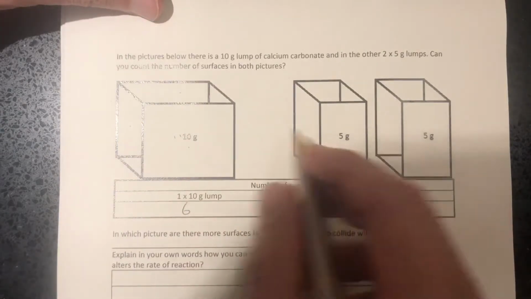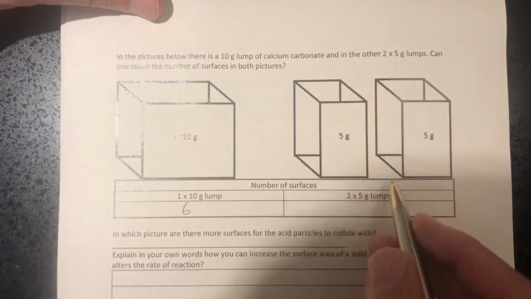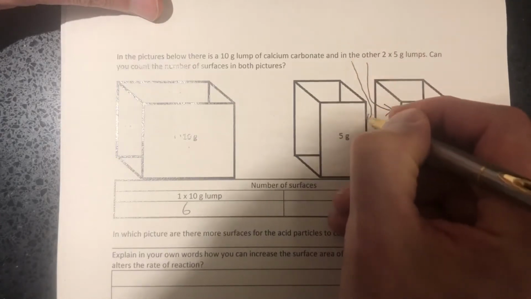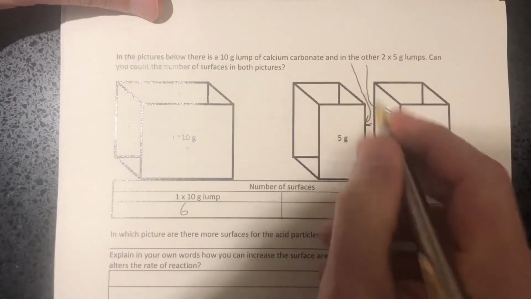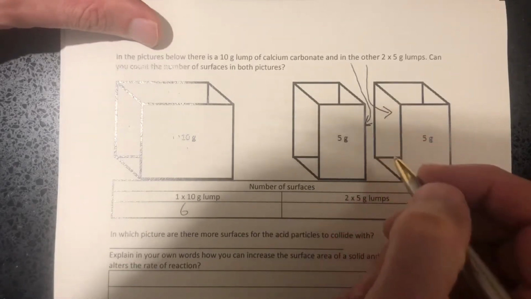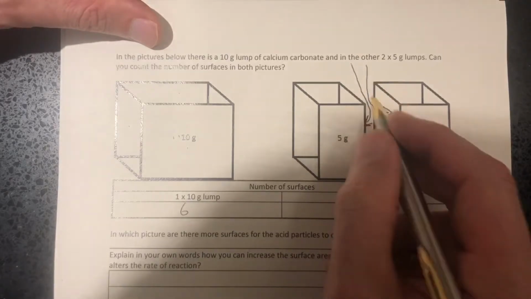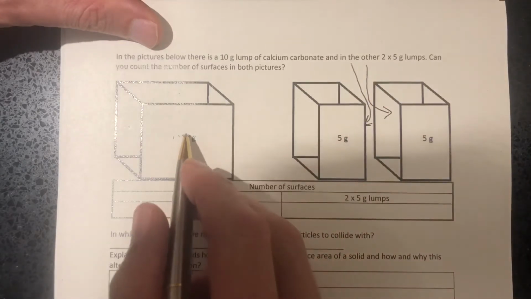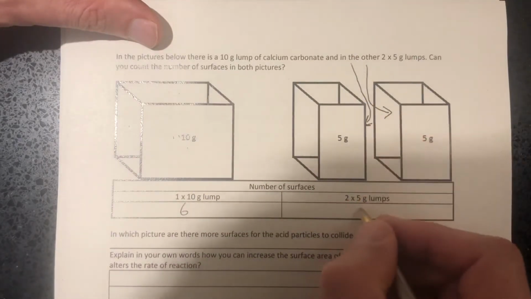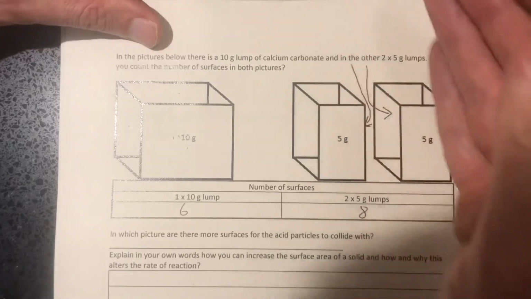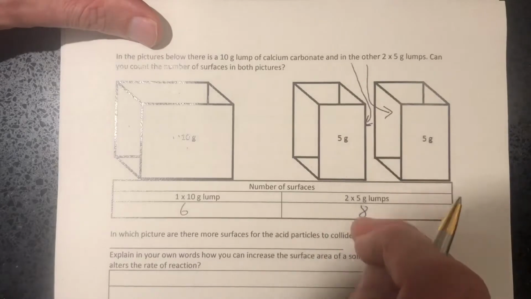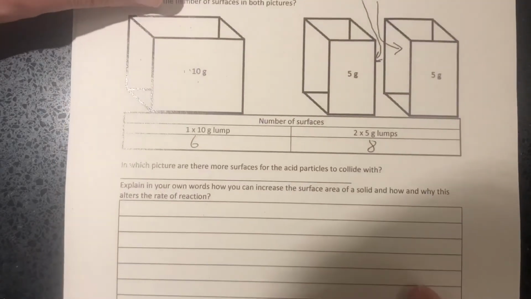So for example, I've cut this in half down here now, and look, suddenly we've got a whole new surface there, and a whole new surface there, that suddenly the acid can see. So we've now got extra surfaces that the acid can collide with. We've made 2 extra surfaces. So we've still got the 6, the front, the side, the top, the back, the side, and the bottom, but we've suddenly got 2 extra surfaces there and there, so 8 surfaces. So by making one big particle into 2 smaller particles, we get extra surfaces, a greater area for collisions to occur.